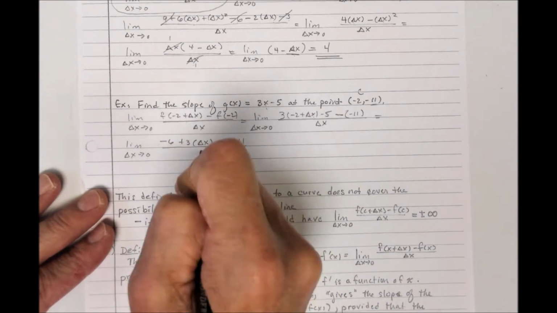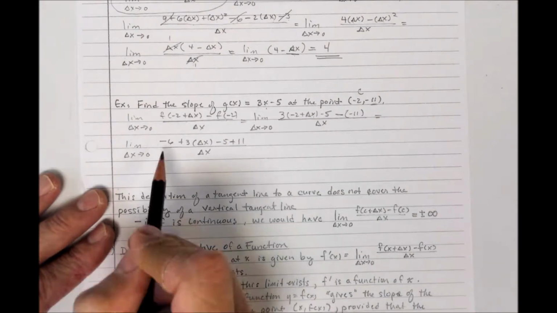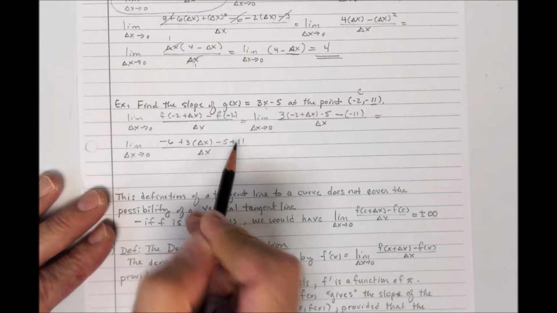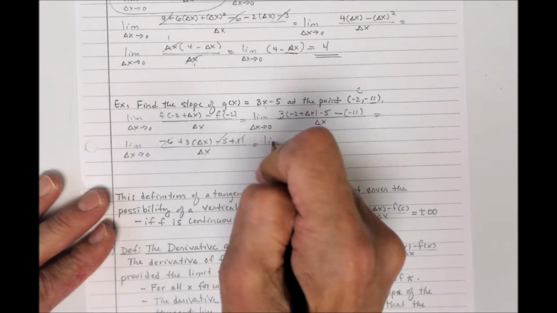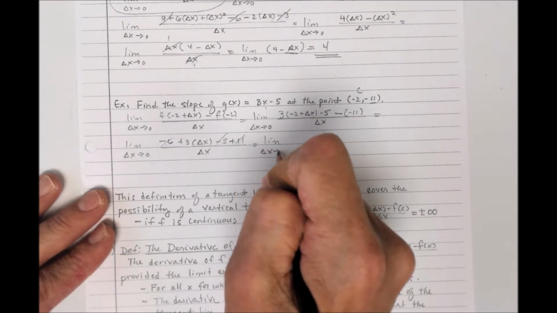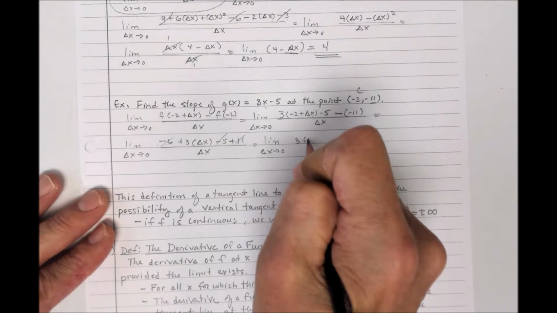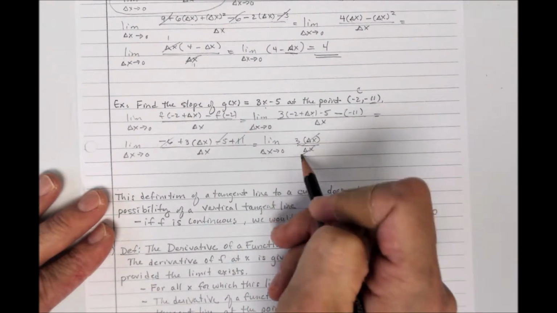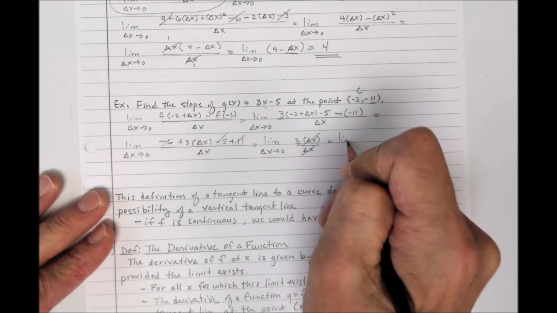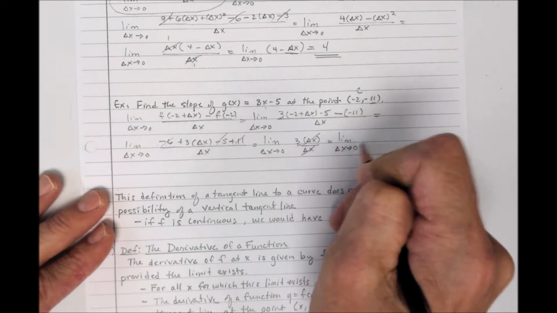all over delta x. Well, a negative 6 and a minus 5 and a plus 11, that's 0 in the numerator. So I have the limit as delta x goes to 0 of 3 times delta x all over delta x. Wow, this is nice. Look at that. So I get the limit as delta x goes to 0 of 3, which we know is 3.